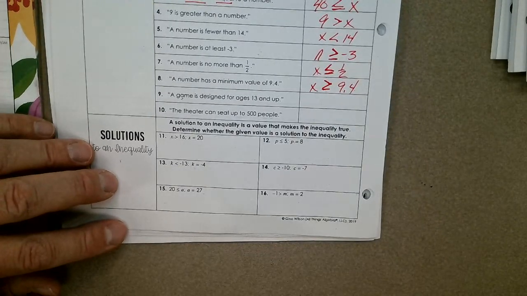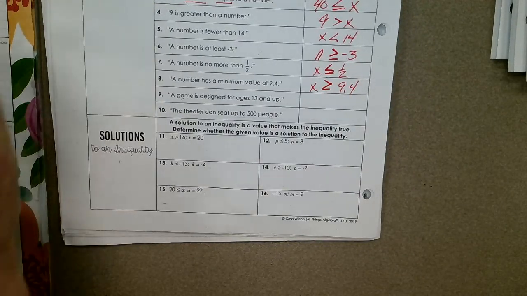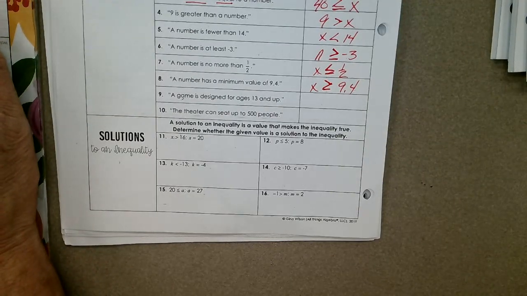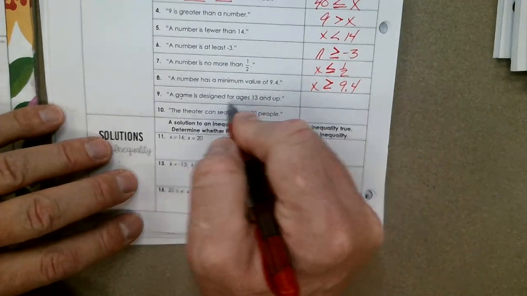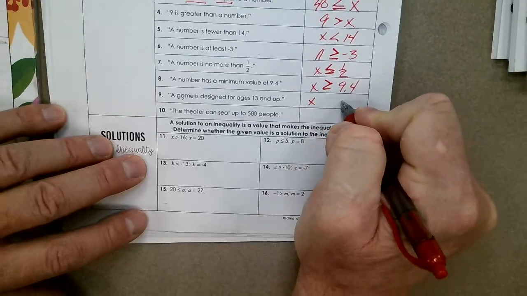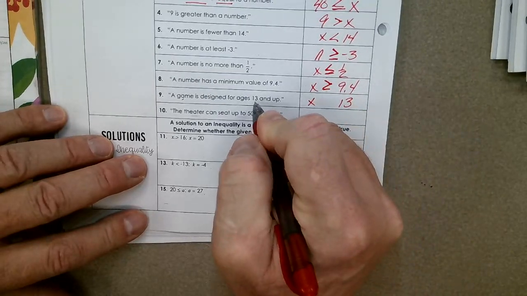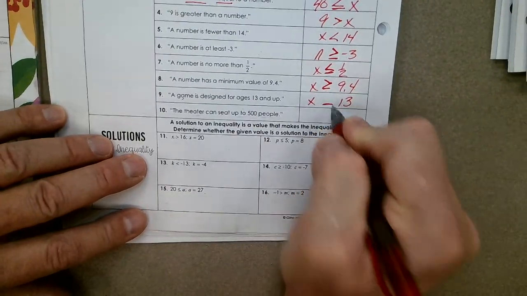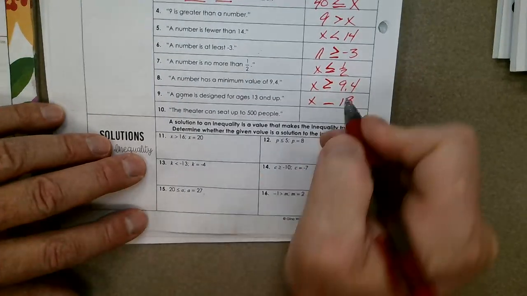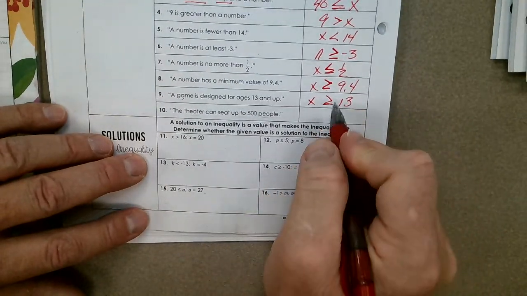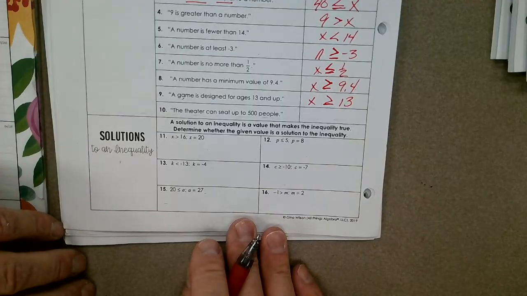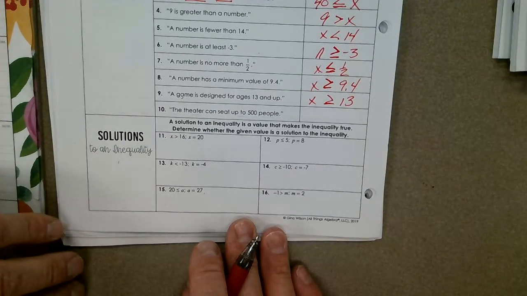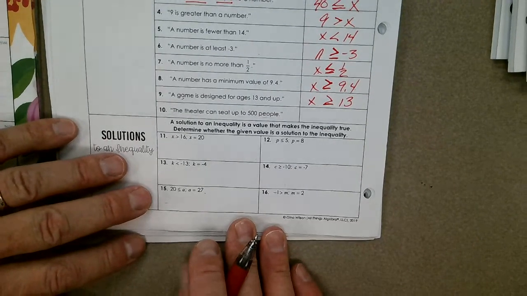A game is designed for ages 13 and up. Here's x, here's 13. Could it be 13? Yes. Could it be greater than 13? Yes. So it's greater than or equal to. The theater can seat up to 500 people.